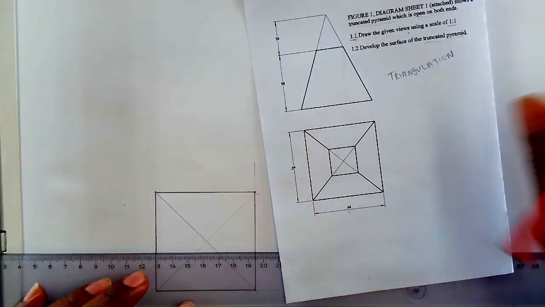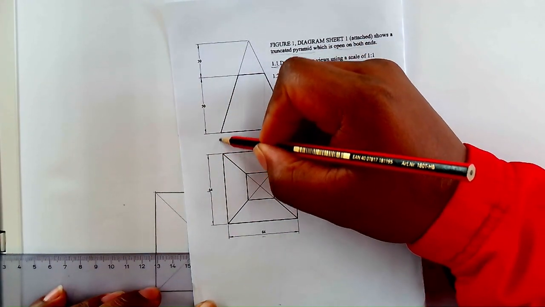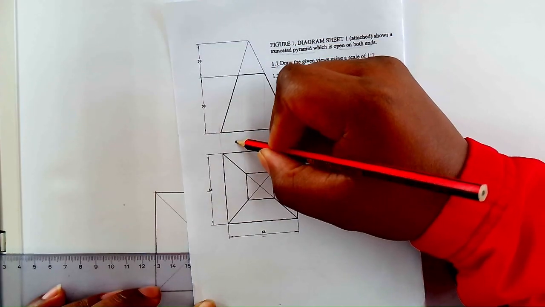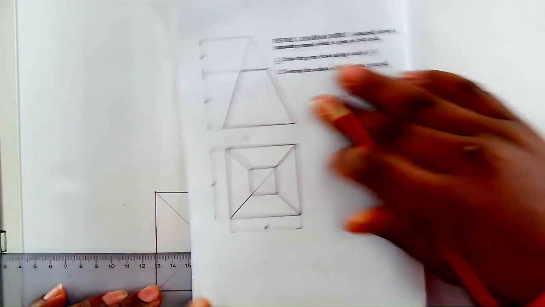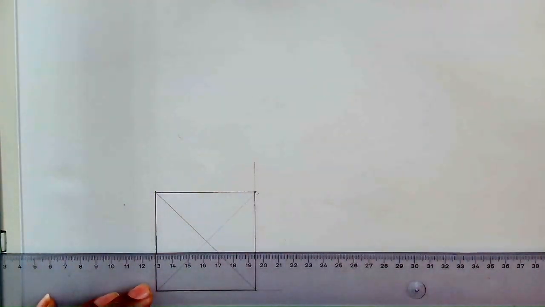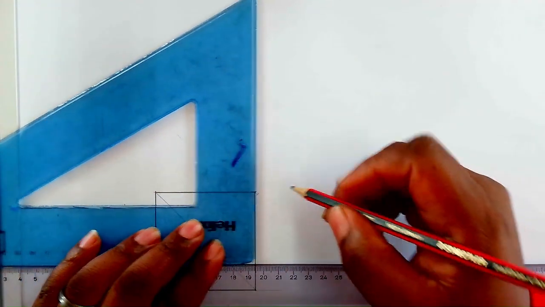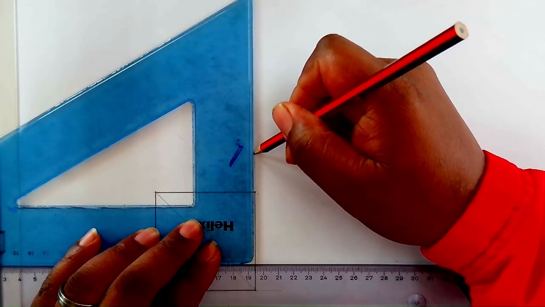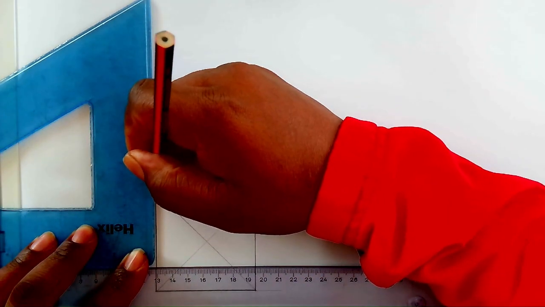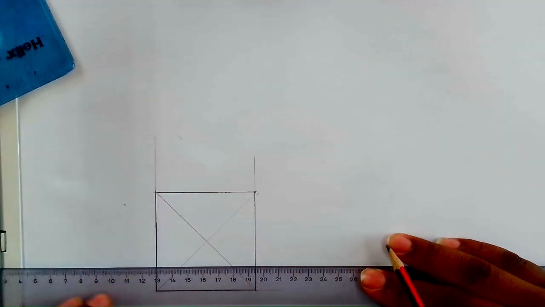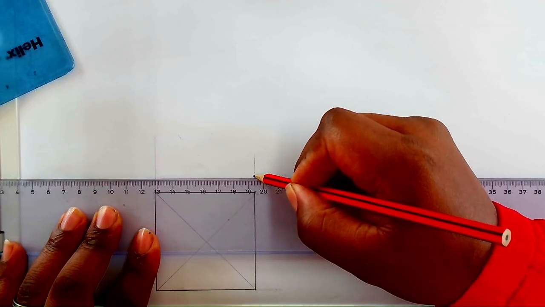So now in order to draw the front view, I just need to project from these corners light lines and leave a gap of about 15 to 20 millimeters and draw the front view. I think it will be good here.